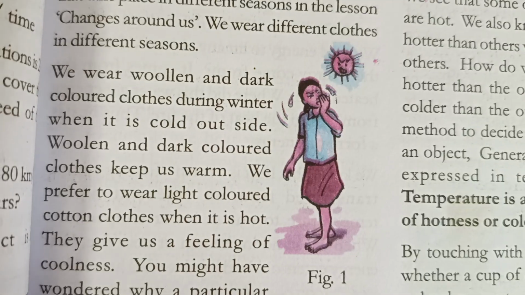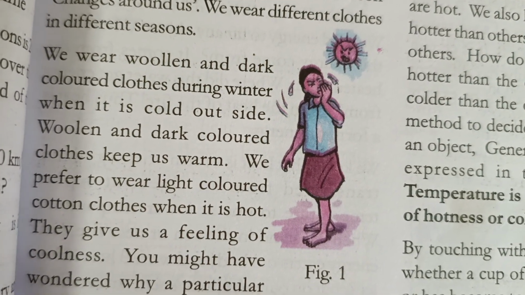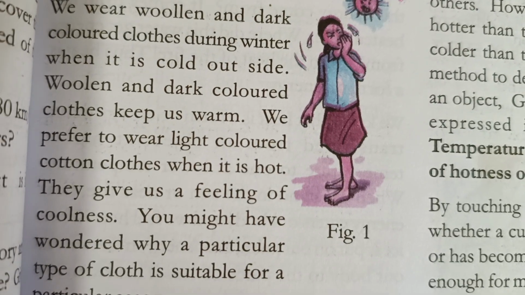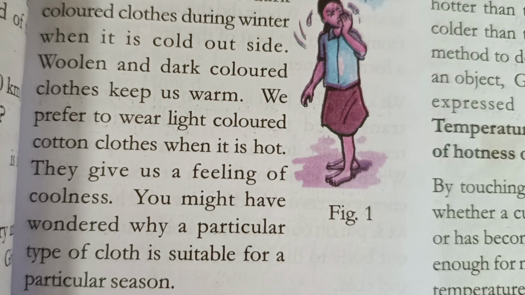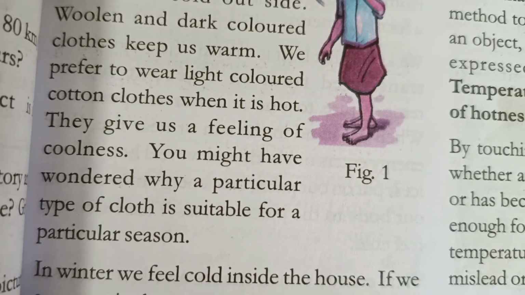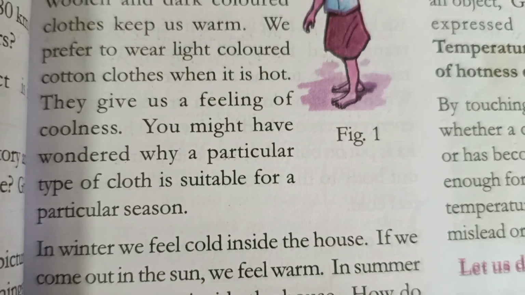We wear woolen and dark color clothes during the winter when it is cold outside. Woolen and dark color clothes keep us warm. We prefer to wear light colored cotton clothes when it is hot. They give us a feeling of coolness. You might have wondered why a particular type of cloth is suitable for a particular season.